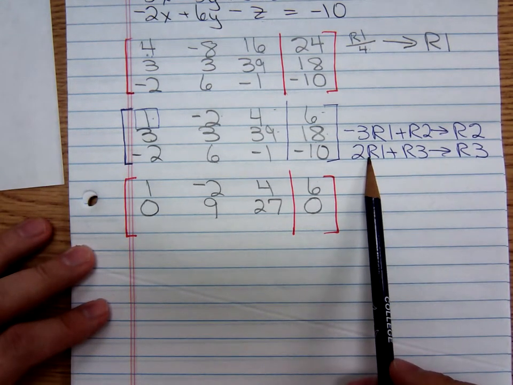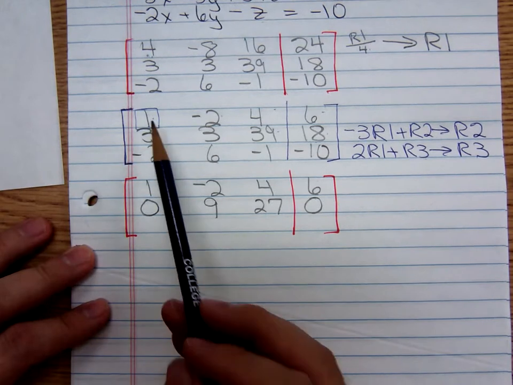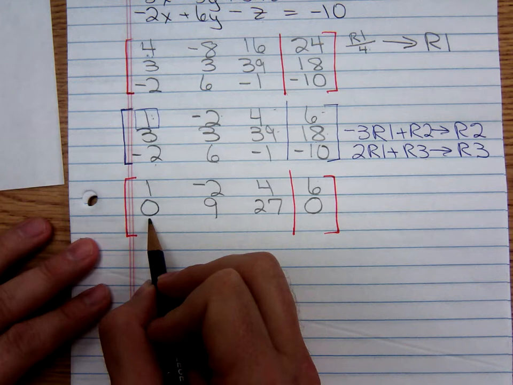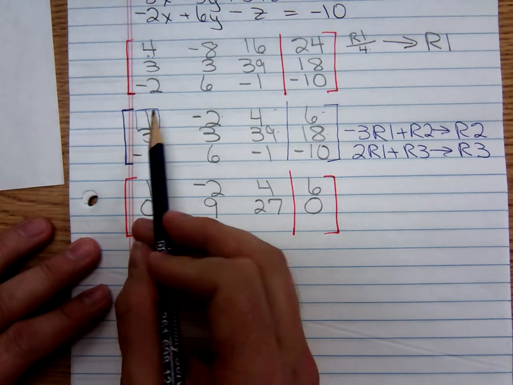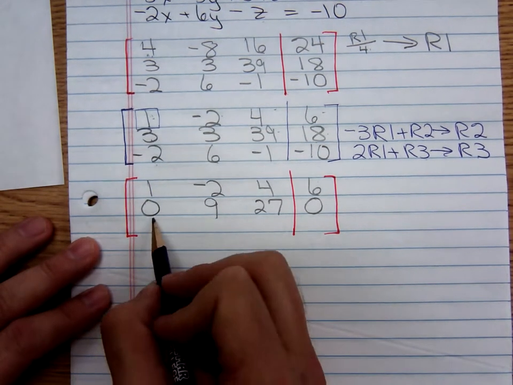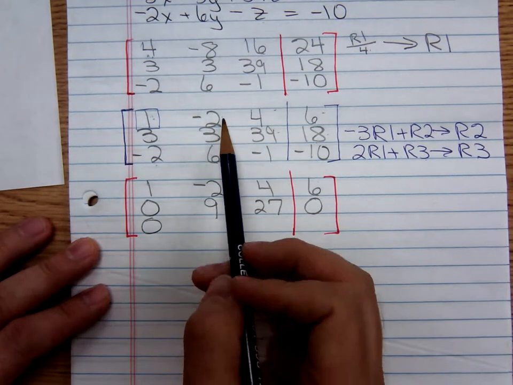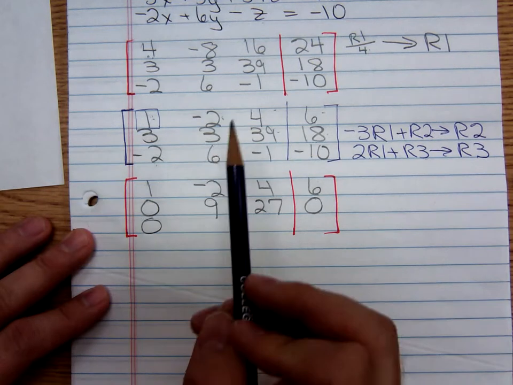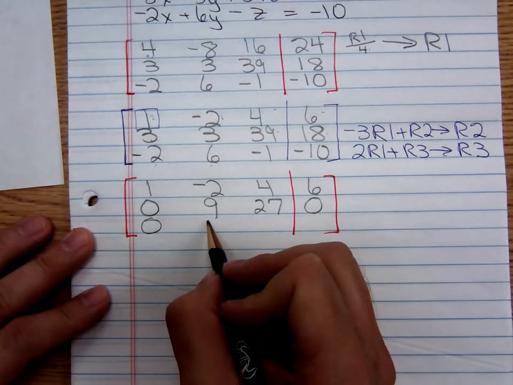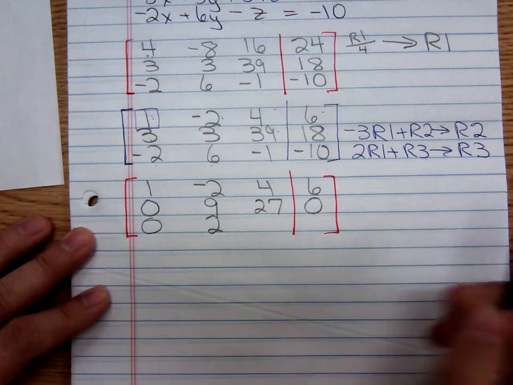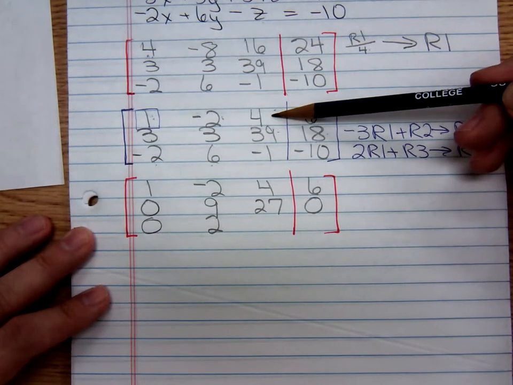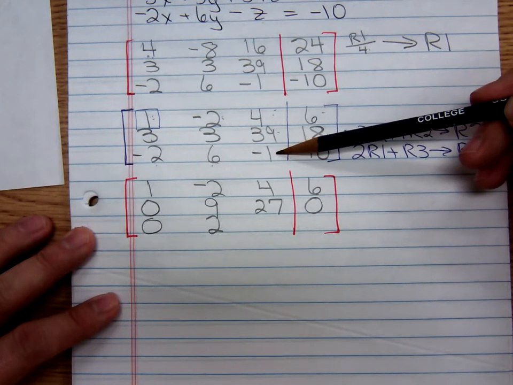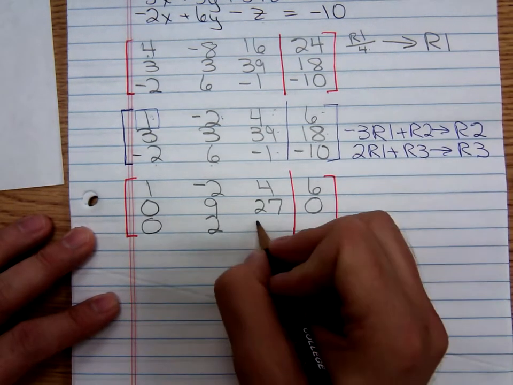Now multiply row 1 by 2 and add it to row 3. Multiply by 2 and add it. That gives us a... Now that becomes a +2 plus -2, which is 0. Multiply by 2. That becomes a -4 plus 6 gives us a +2. Multiply by 2. Y'all tell me. That gives me 8. Plus a -1 gives me 7.